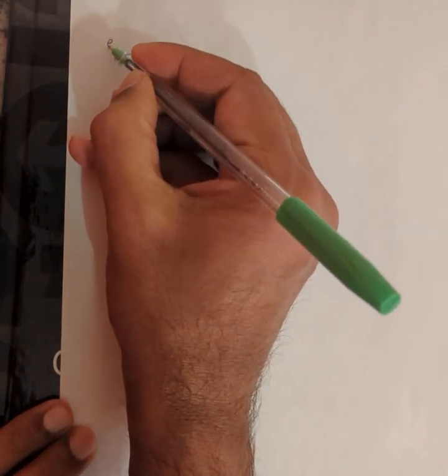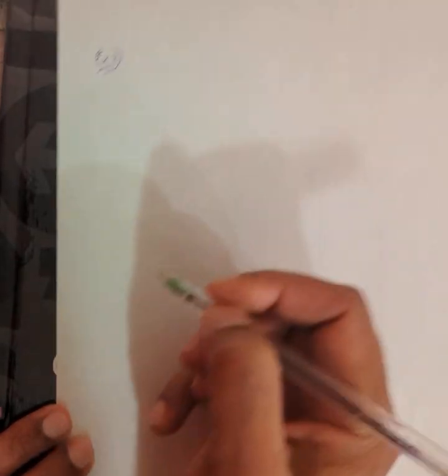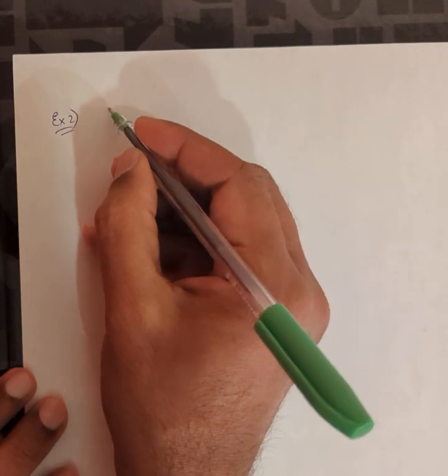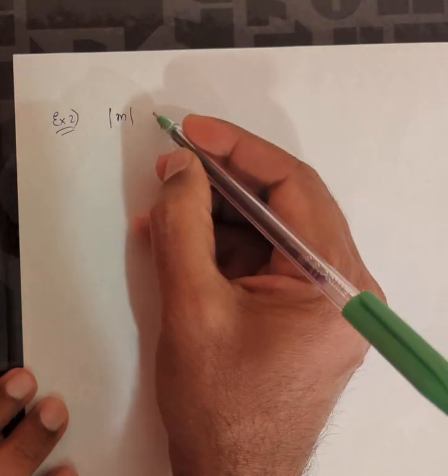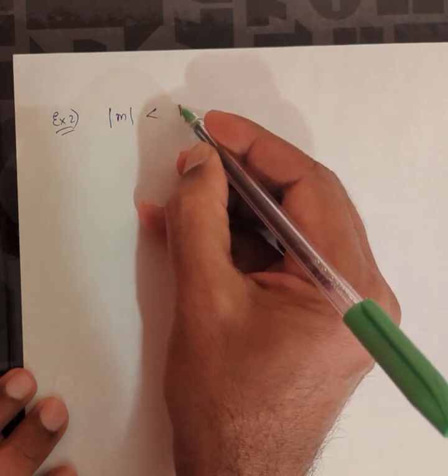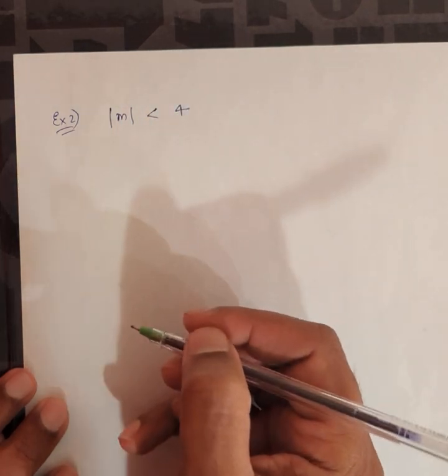Now, you may not always have x for the variable. Sometimes you use a different letter. So if I say absolute value of m is less than 4, then what's my answer?